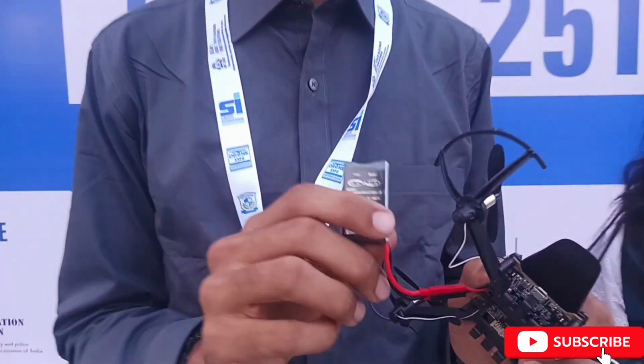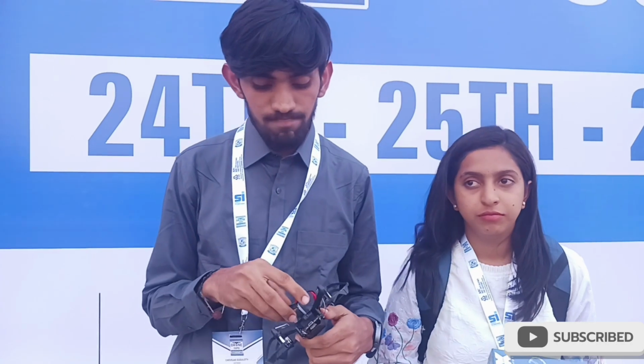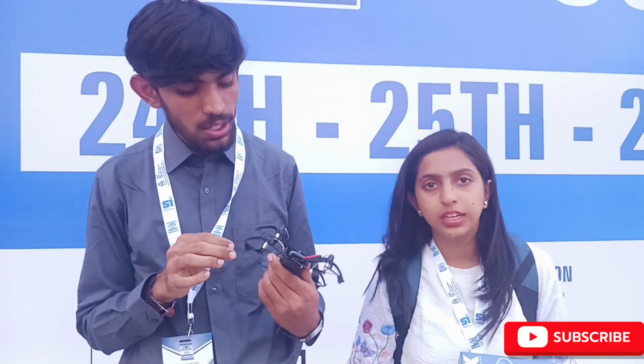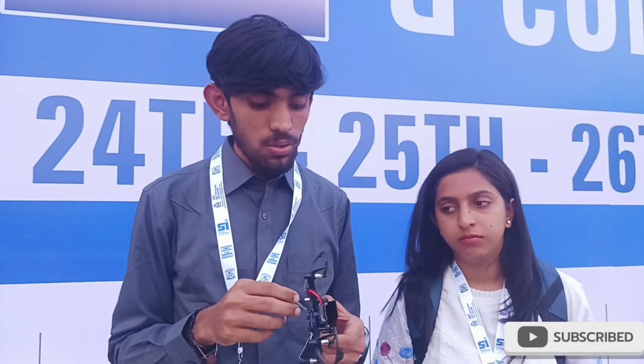So what is the capacity of the battery? The battery capacity is very low, like 6 to 7 minutes. It is made up of a lithium polymer battery. How much time will it take to charge the battery? It may take about 40 minutes. Will you provide a charger for that? We have inbuilt charging capability here, but we need to use some ports to charge the batteries.